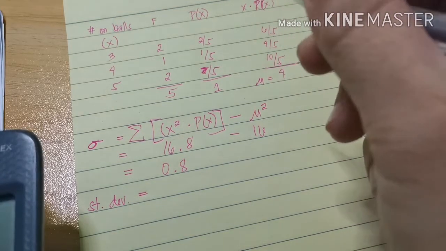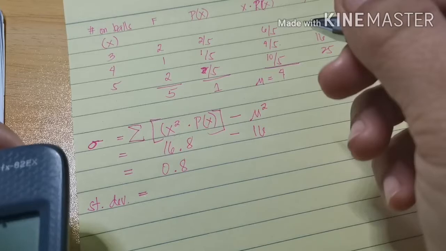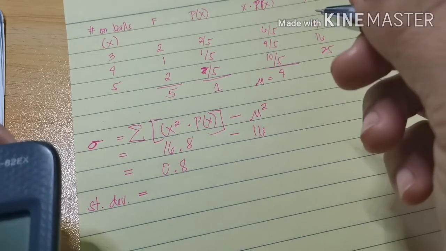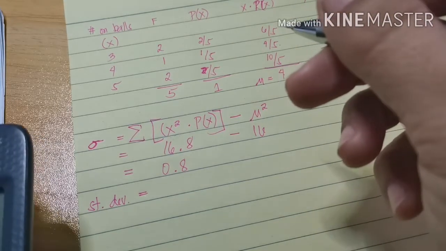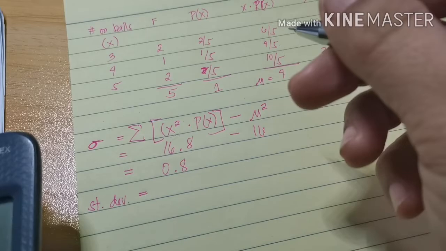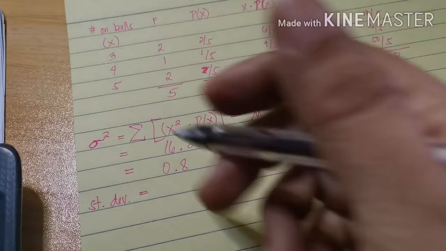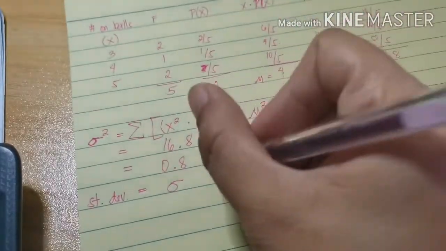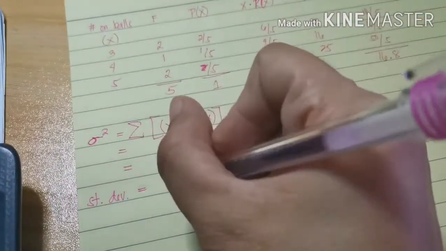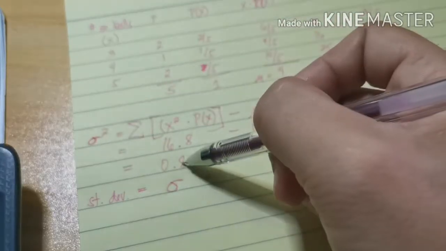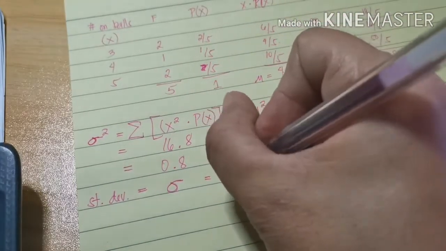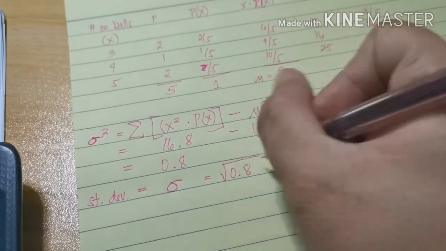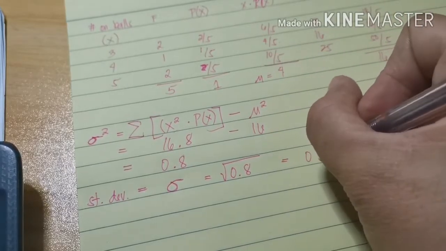We're going to use the formula. Sorry guys, the variance is... okay, bakit parang mali yung libro? Pareho yung ano niya. The variance is sigma squared. Sorry guys, sorry. And then the standard deviation is only sigma. Okay, so kapag kinuha natin yung sigma, syempre i-square root natin yun, i-square root din natin ito. So that is equal to the square root of 0.8, which is equal to 0.894.